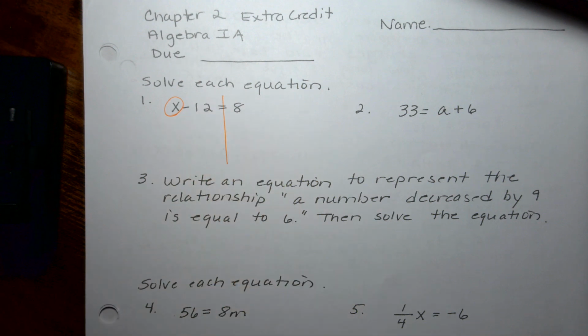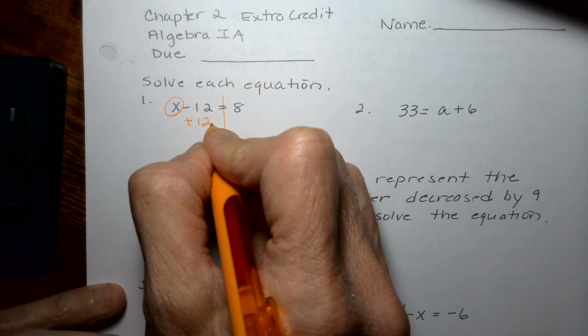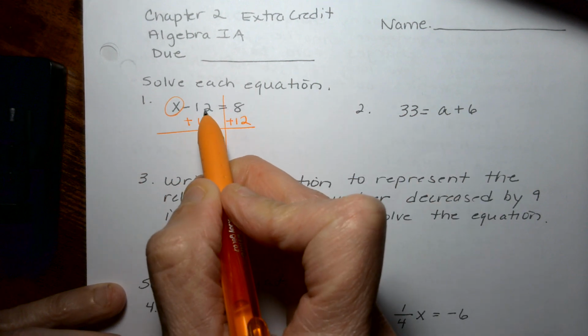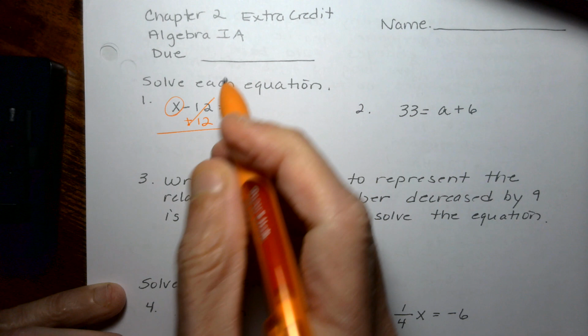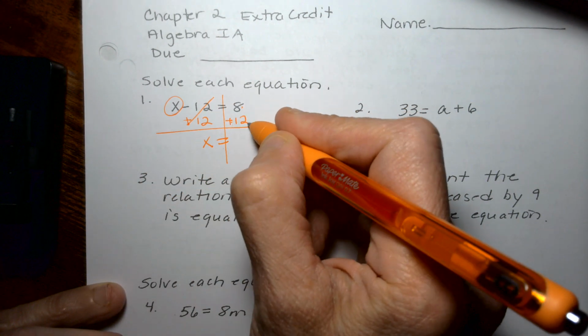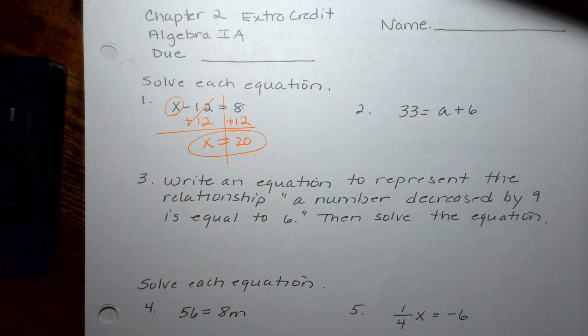So you have to think of undoing that, unpacking that. Opposite of subtracting 12 is adding 12. Negative 12, positive 12, 0. We are left with an x on this side, and 8 plus 12 is 20. We are done with that.